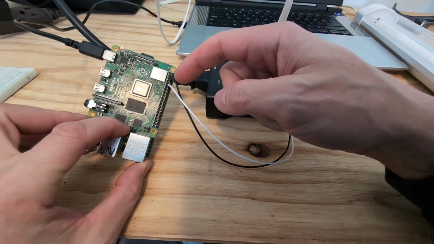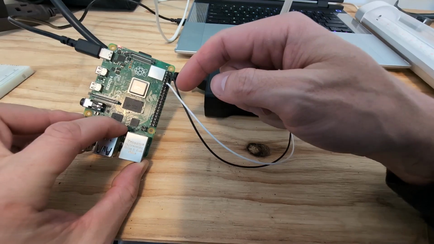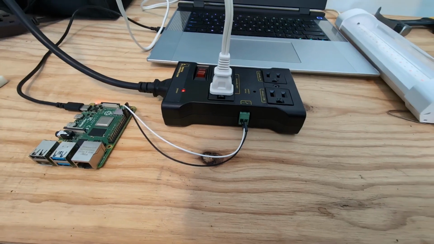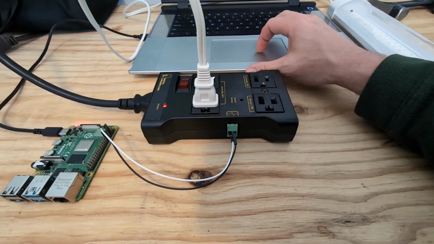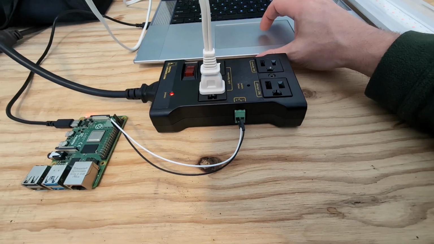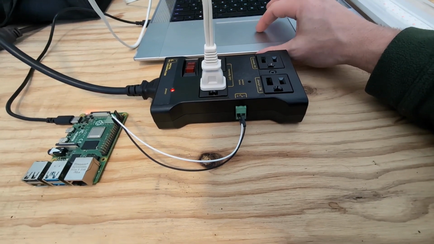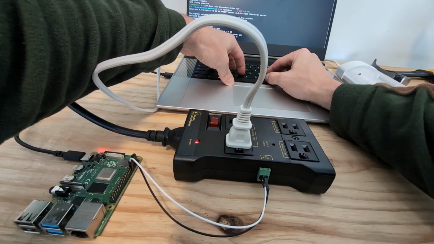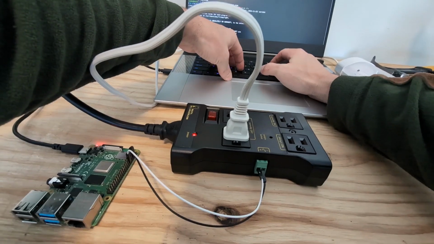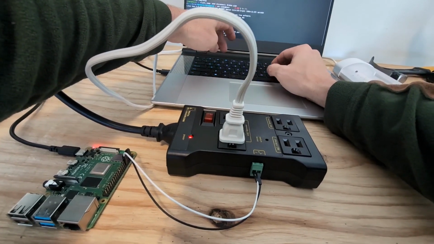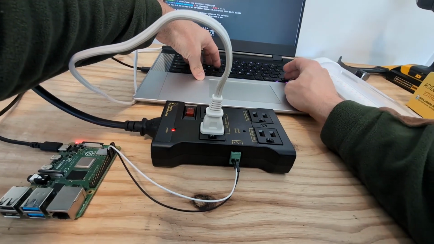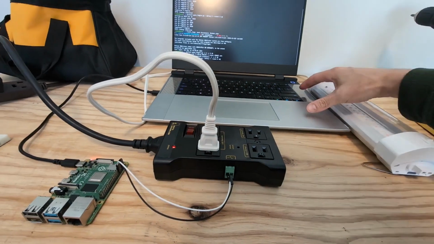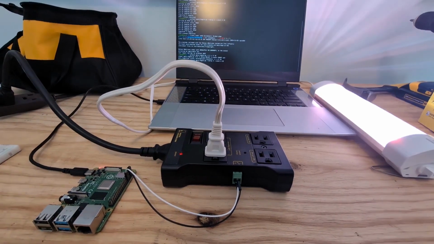So the black jumper is connected to ground, the white jumper is connected to GPIO 18, and I'm going to be running the Python script from the previous part. Pull it up here. Delay is going to be 3. Count is going to be 6. And pin is 18. Okay, let's try that. There we go.